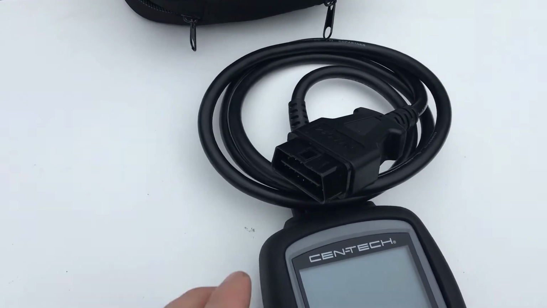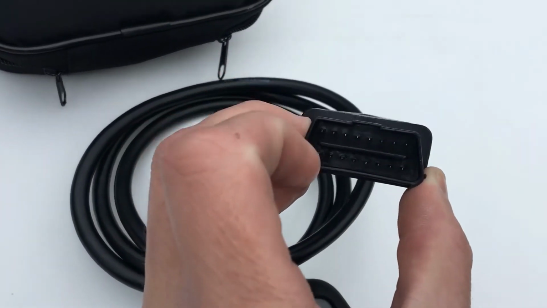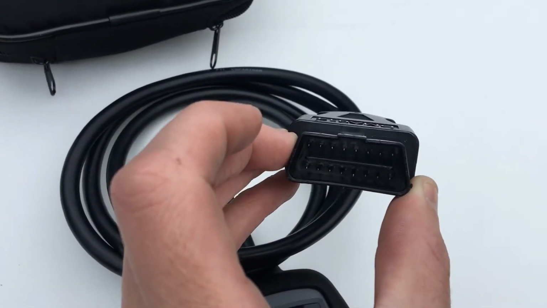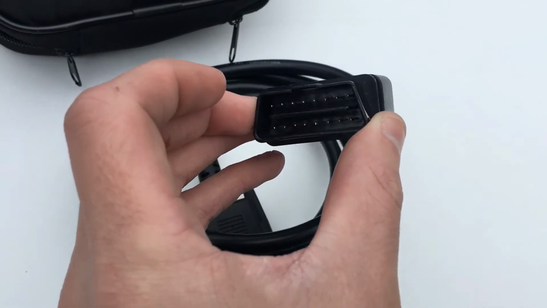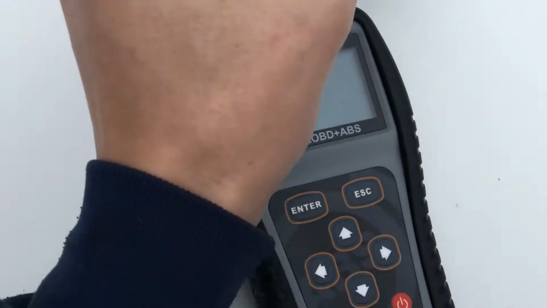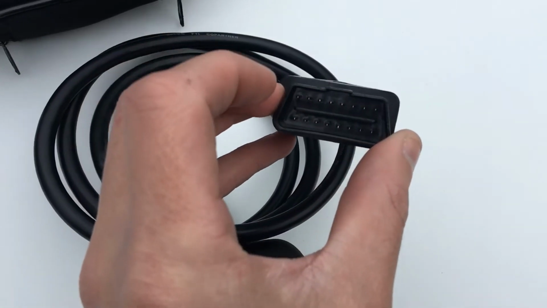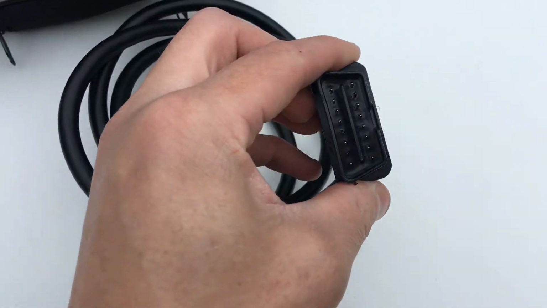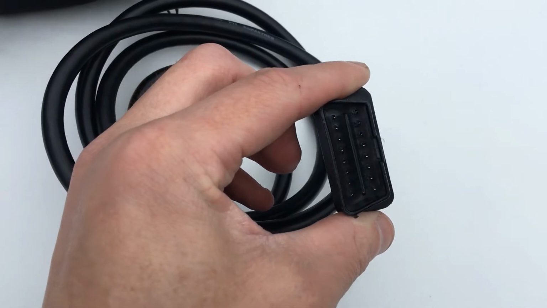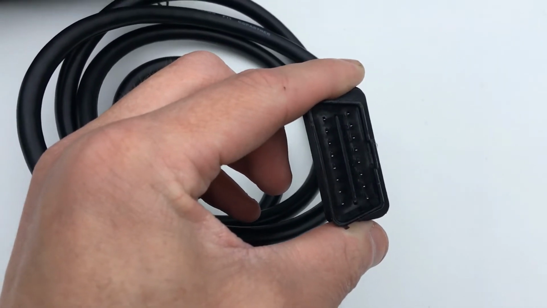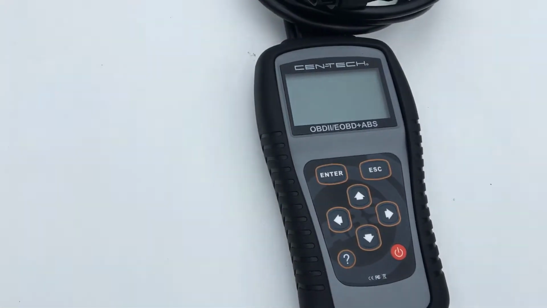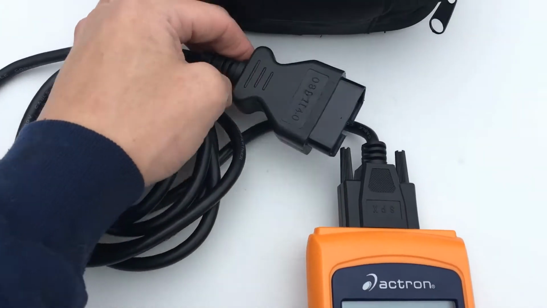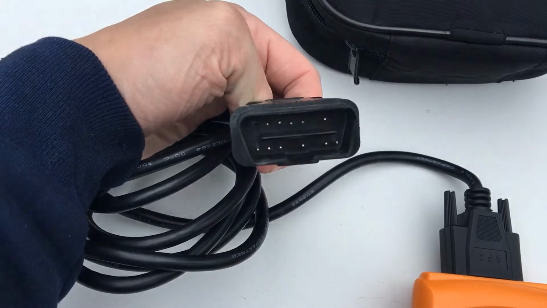One thing about OBDII scan tools is they all have the same connector on them that hooks up to the car, because every OBDII car, 1996 to current, has this connector somewhere where these scan tools can hook up to them. So it's this little unique shape connector. There's 16 pins inside of it that you can see there, and they all have a purpose when it comes to communicating with the scan tool. Check this one over here. It has the same 16-pin connector on it.